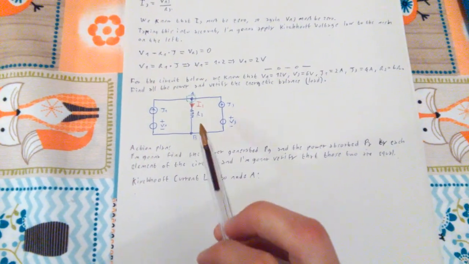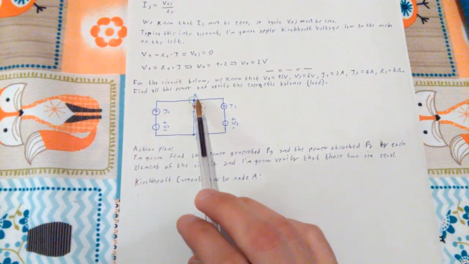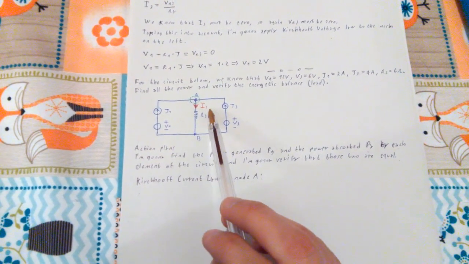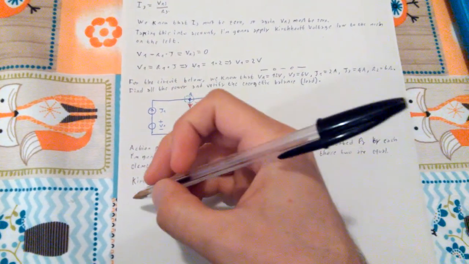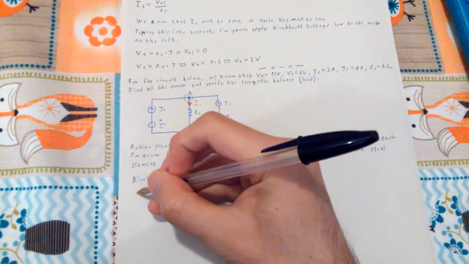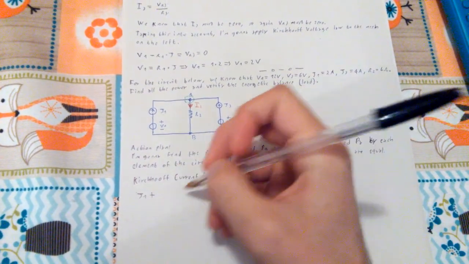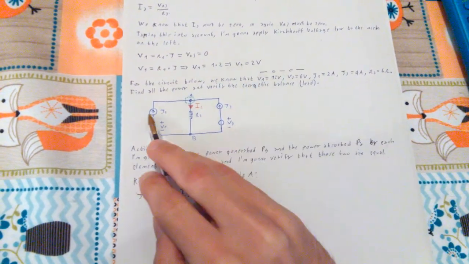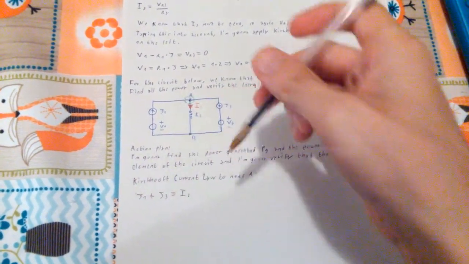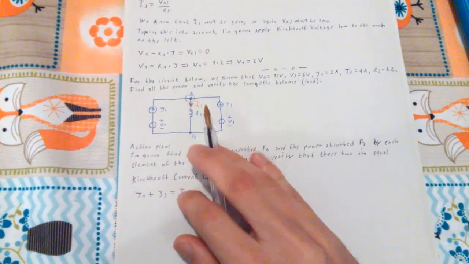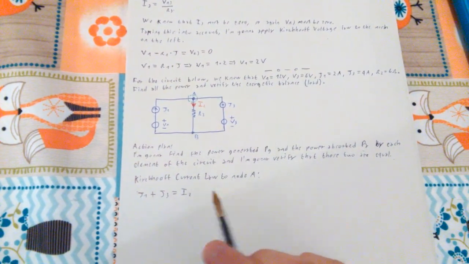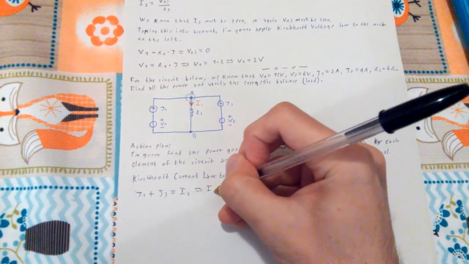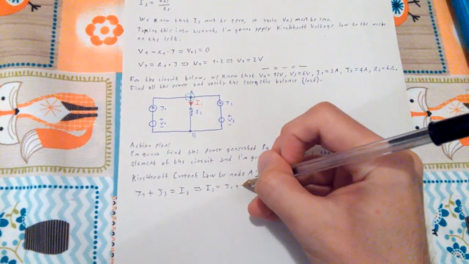It's pretty simple. We have J1 entering the node, we have J3 entering the node, and we have I2 leaving that node. So J1 plus J3 is equal to I2.